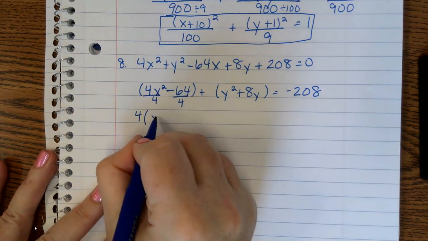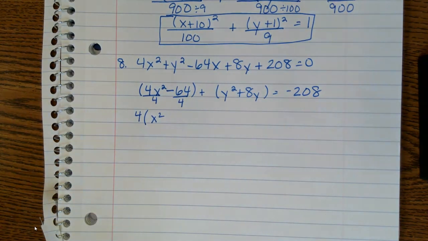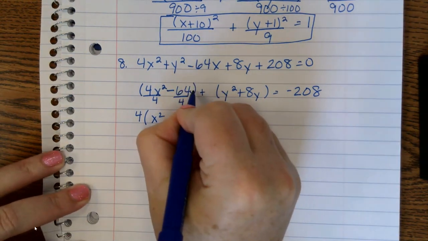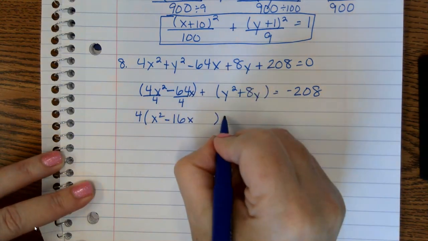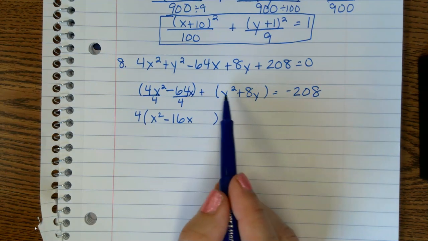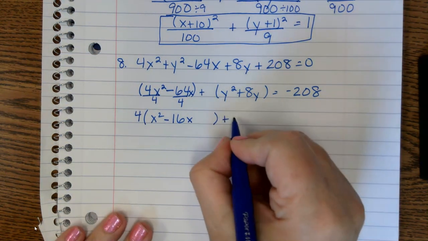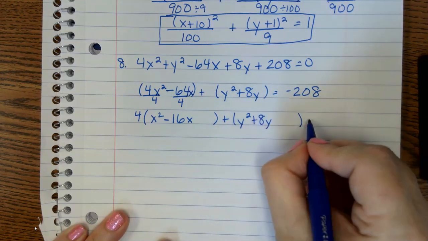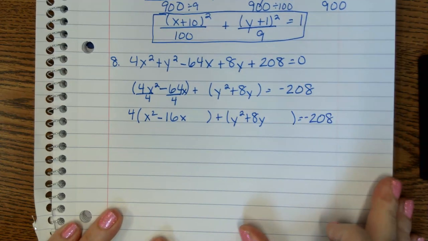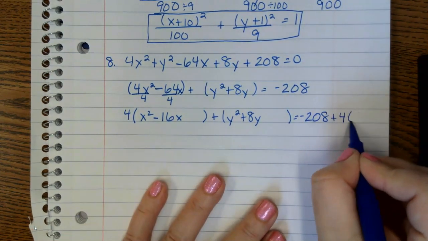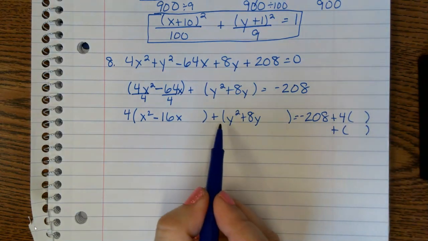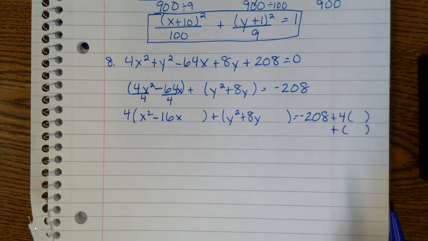Okay. X squared, I think it's 16, but I'm not 100% sure. Divided by 4. It is 16. So minus, oh, I forgot my x there. X parentheses. Now you see here, the y squared, there is nothing in front, so I don't have to factor it. So life is great. So we're going to just do plus 8y, parentheses, equals negative 208 plus 4 times something plus something. Because there's nothing in front of there, so let's just leave a parentheses there.